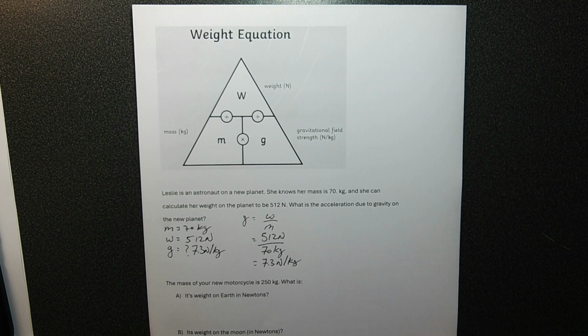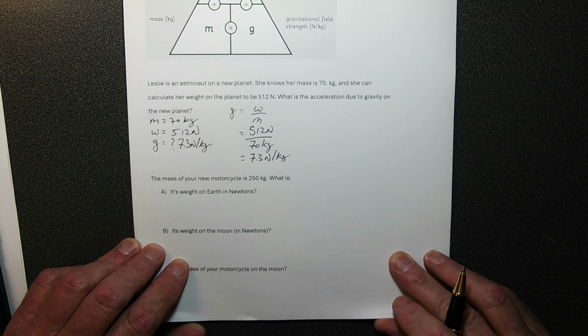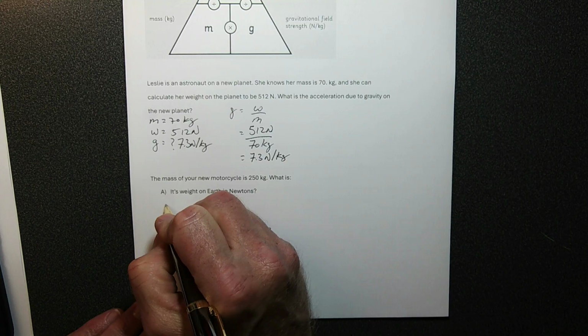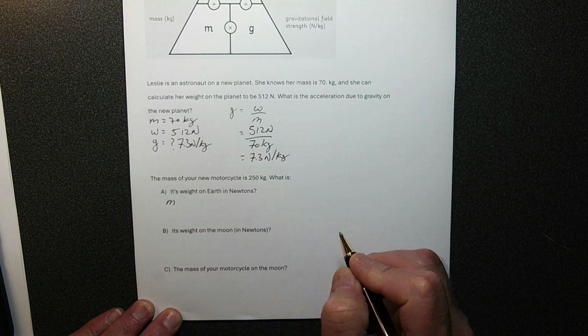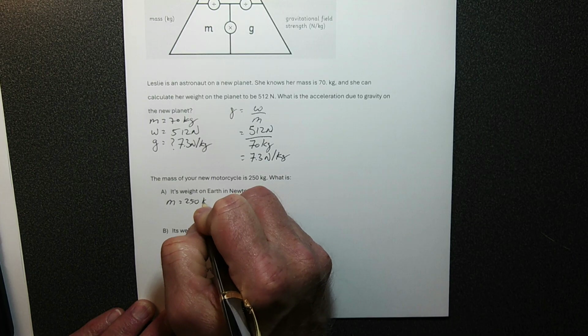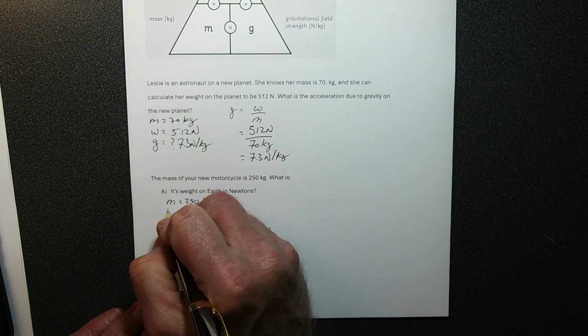The mass of your new motorcycle is 250 kilograms. What is its weight on Earth in newtons? So we have a mass of 250 kilograms. Weight is a question mark. But what's the force of gravity on Earth?